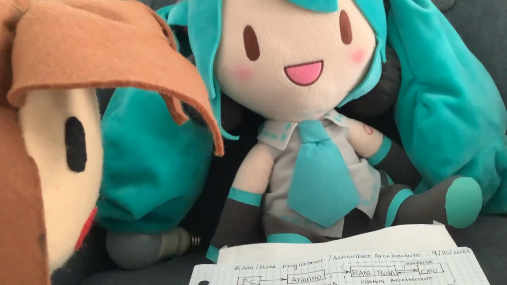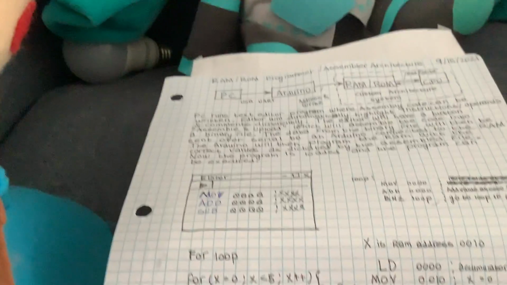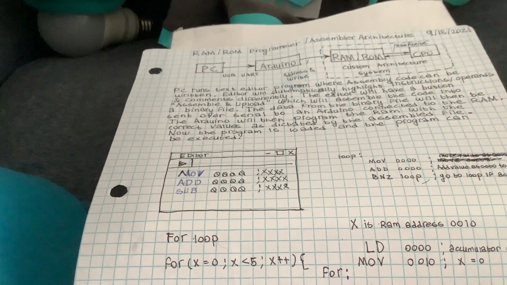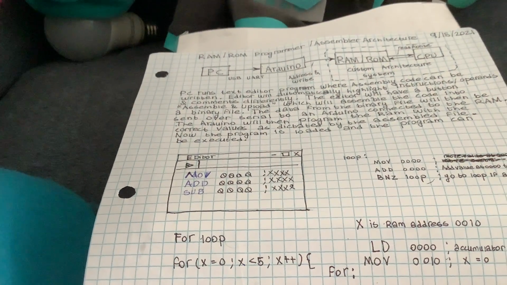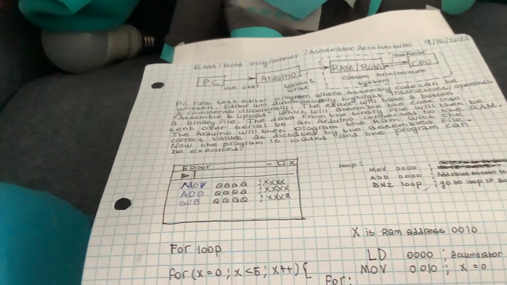So a while ago I made some videos about my custom computer architecture, and today we are going to be making another update on that project. For today we're going to be looking at another paper that I wrote, and this is going to be about the RAM-ROM programmer and the architecture for the assembler for this computer.